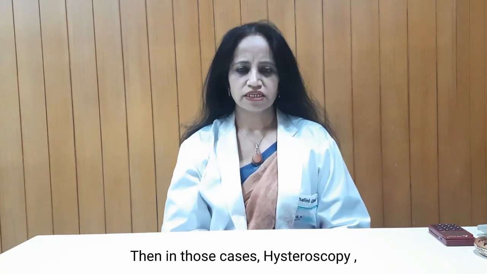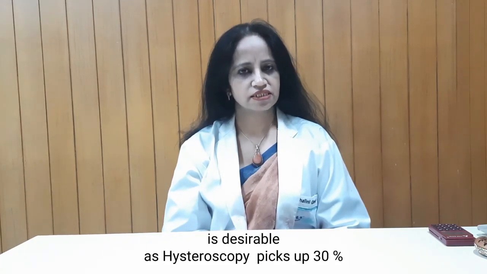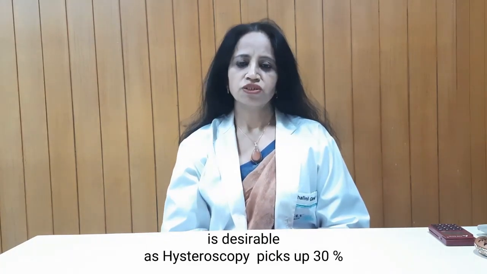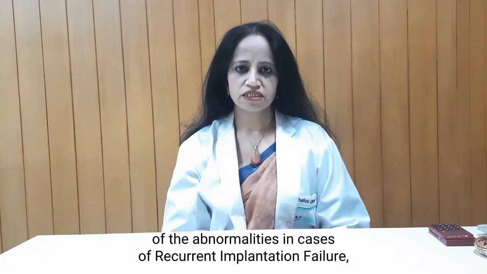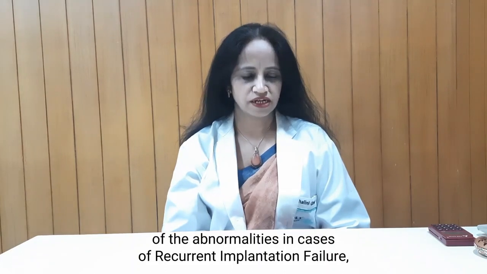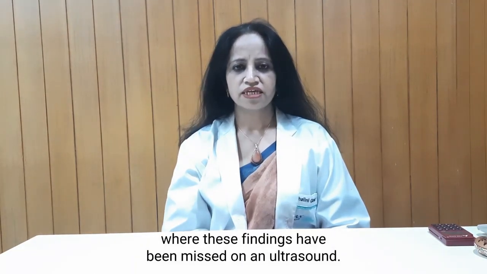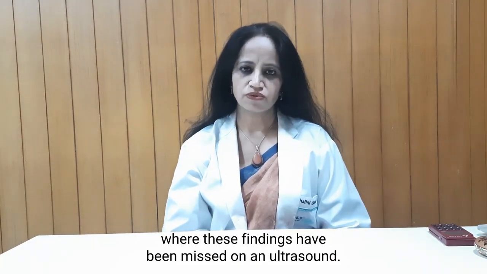Then in those cases, hysteroscopy is desirable as hysteroscopy picks up 30% of the abnormalities in cases of recurrent implantation failure where these findings have been missed on an ultrasound.